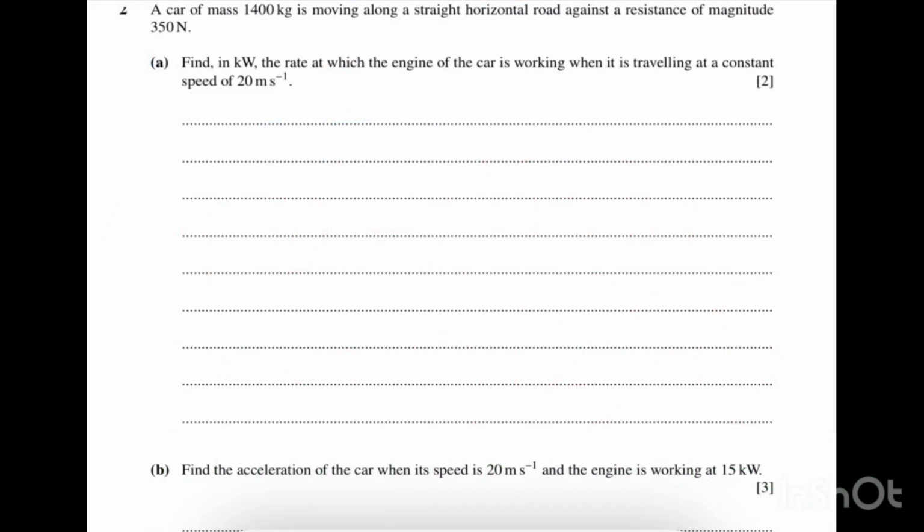On to question number 2, we have that a car of mass 1400 kg is moving along a straight horizontal road against a resistance of magnitude 350 newtons. A. Find in kilowatts the rate at which the engine of the car is working when it is traveling at a constant speed of 20 meters per second.